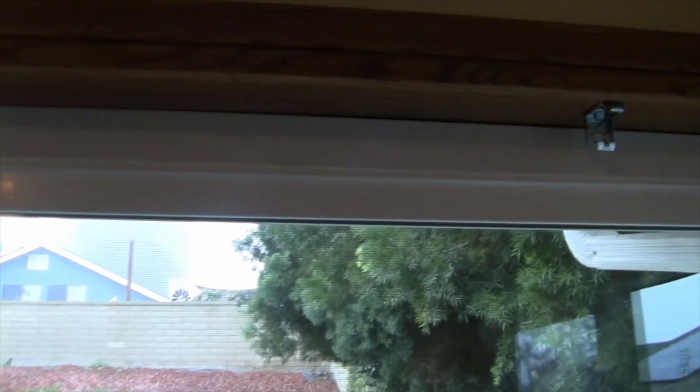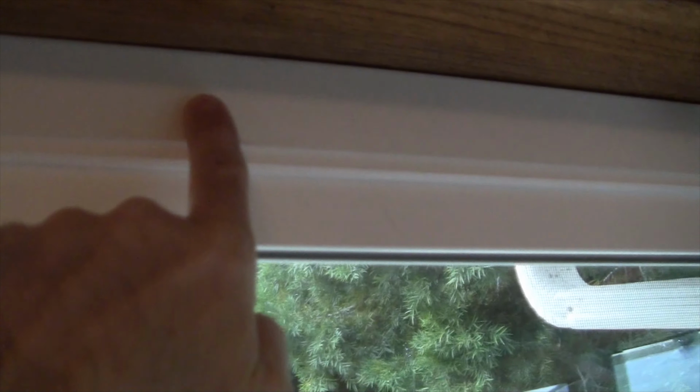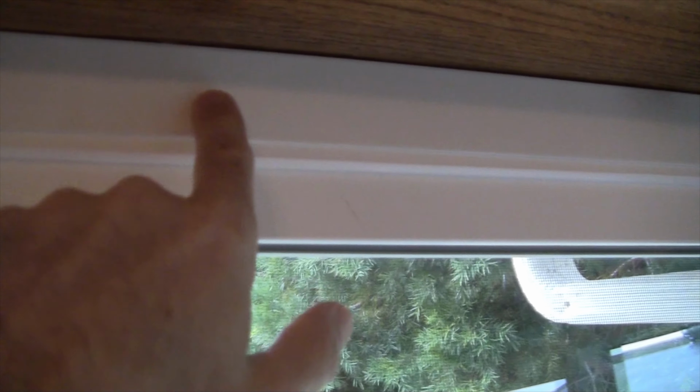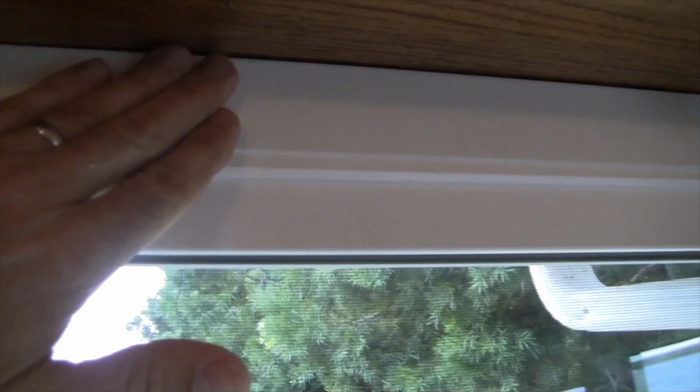Okay, so here's the detail. I'm touching what's known as the flat trim right now. This is the flat trim that you put on after the window. Now you see right here how there's that gap. I was going to kind of live with that, I was just going to live with the gaps that were around the perimeter.